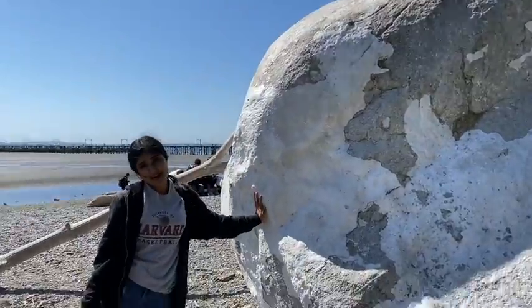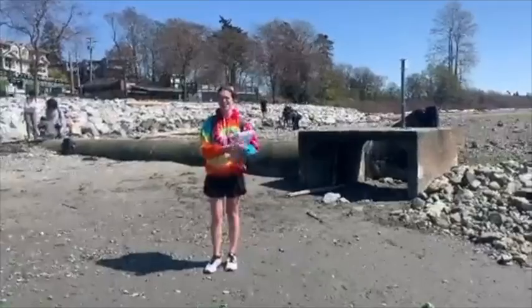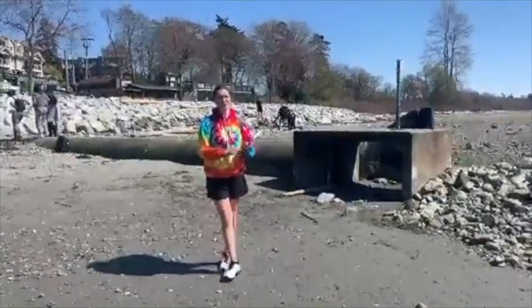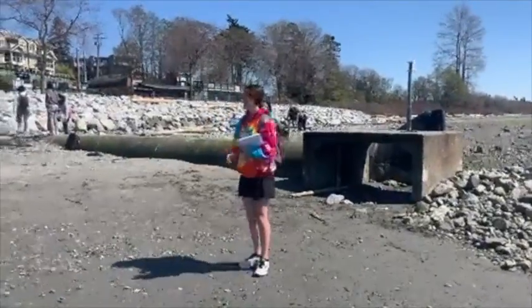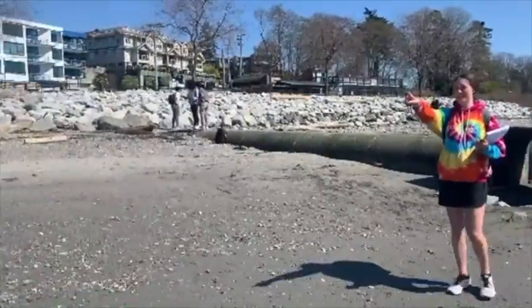An example of this is the White Rock. A groin is placed perpendicular to the coastline to trap sediment, as it did over here with the sewer storm drain, and it also does over there.